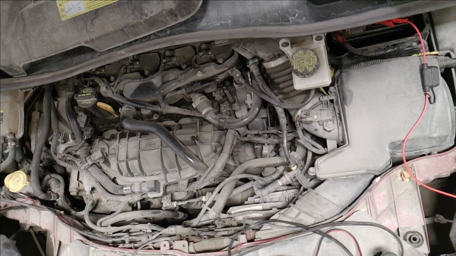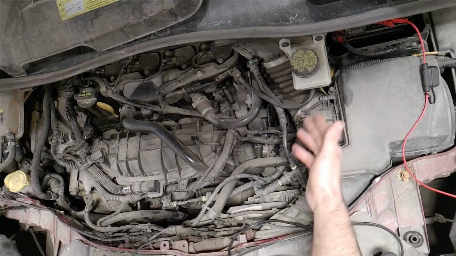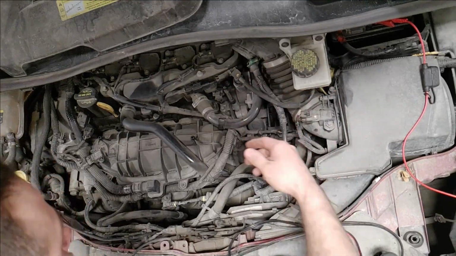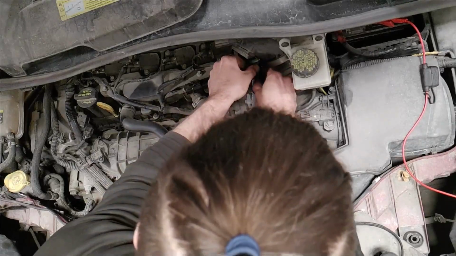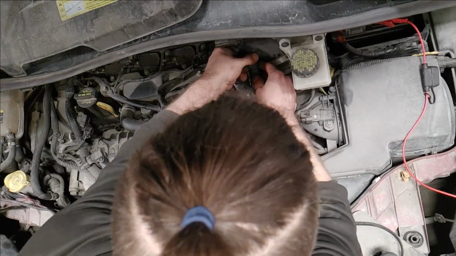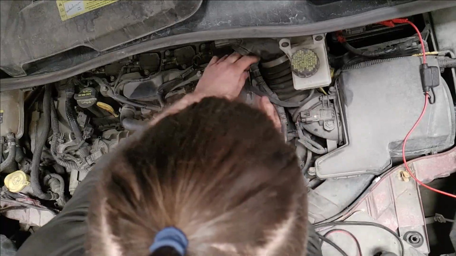I'm going to turn the key off first. So yeah, let's go that way. We are going to remove everything up here in order to get to the purge valve properly. So I'm going to start removing stuff, and I'll bring you guys along, but I'll probably fast forward it just to give you guys a video that's not as long.